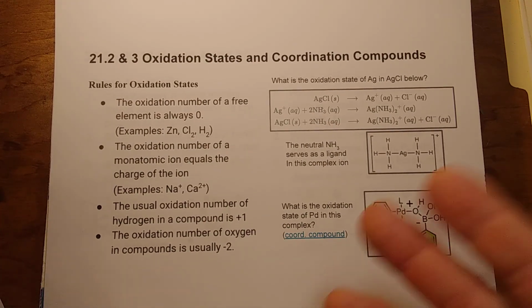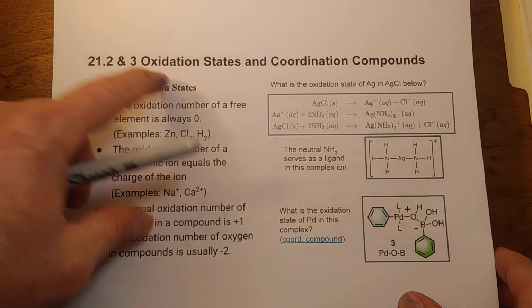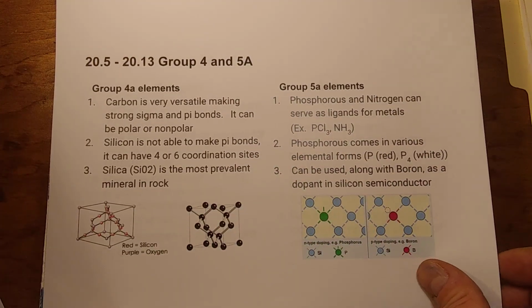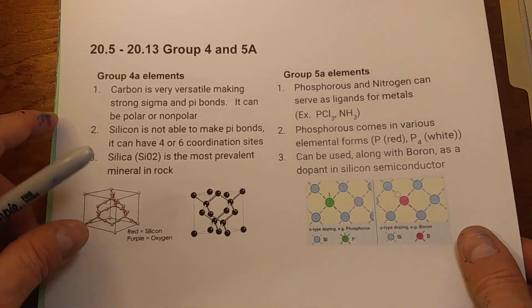It was going to be 3 videos. No, it's going to be 4. How do we find oxidation states? How do we look at and understand coordination compounds? We've talked about it a little bit, and then move on to just the group 4 and 5A and 6A elements from the non-metals.